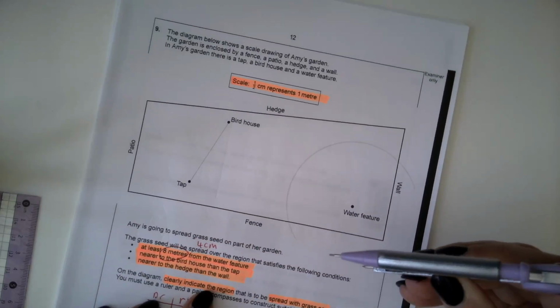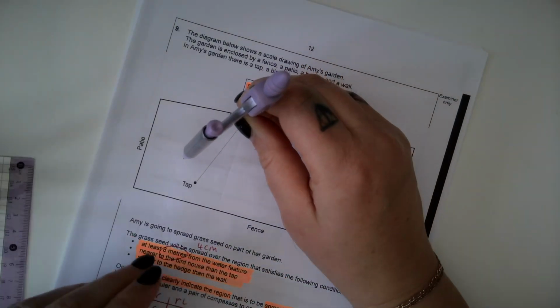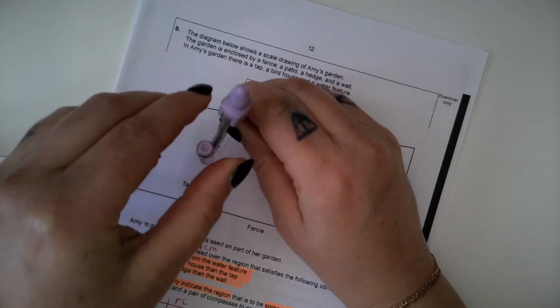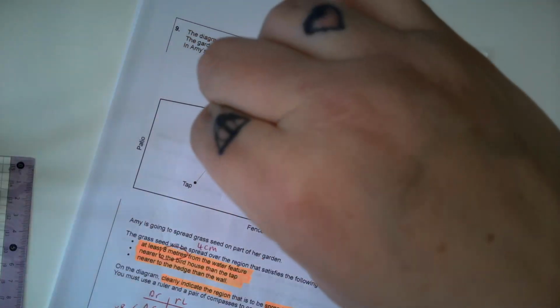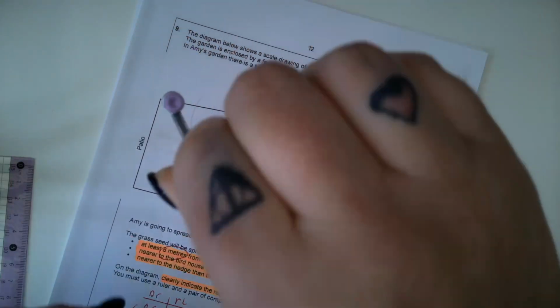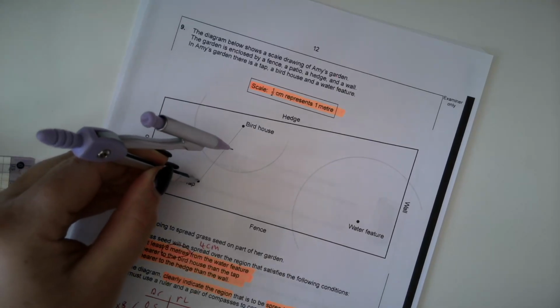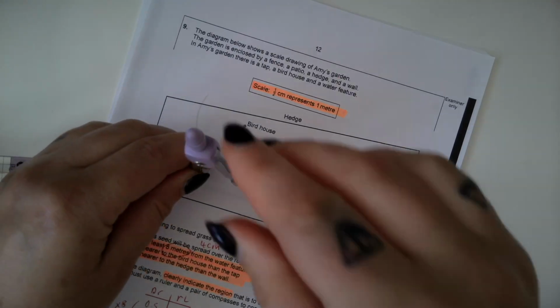So the first thing you need to do is put your compass on one of those points, and then make sure it's set to over halfway across the line. And then you're gonna again apply pressure, but then let your pen glide, and then leaving your compass as it is, do the same on the other side.